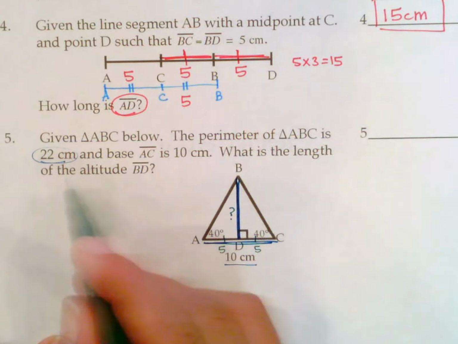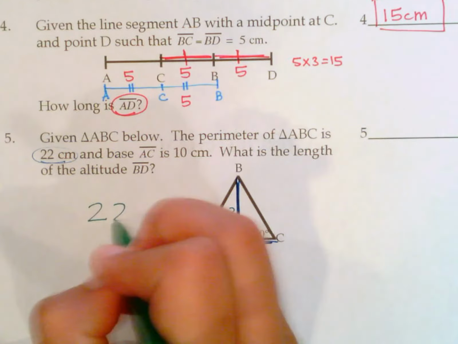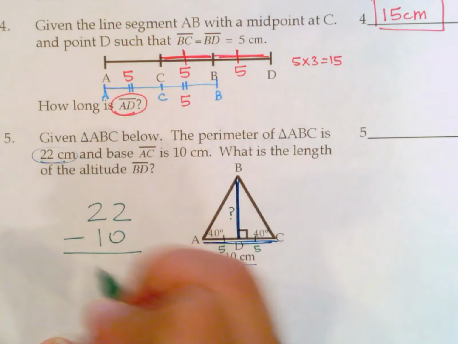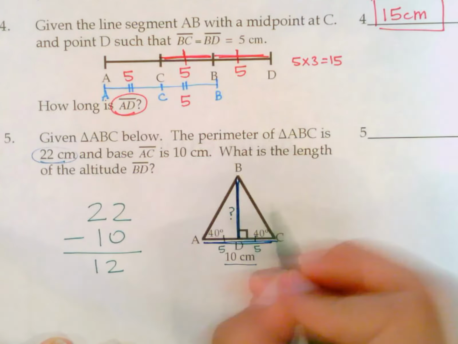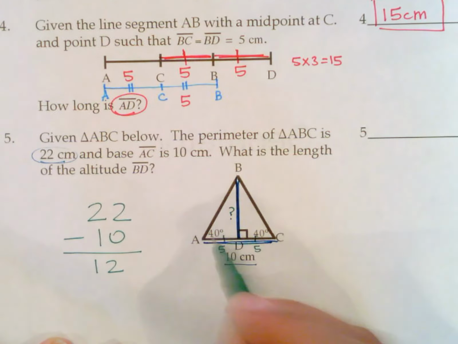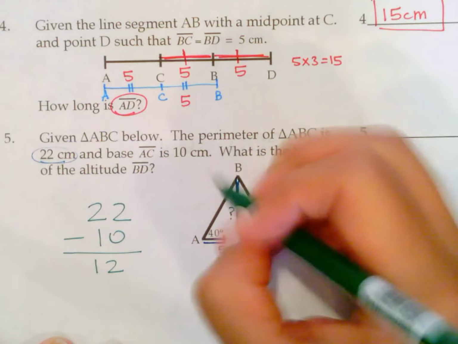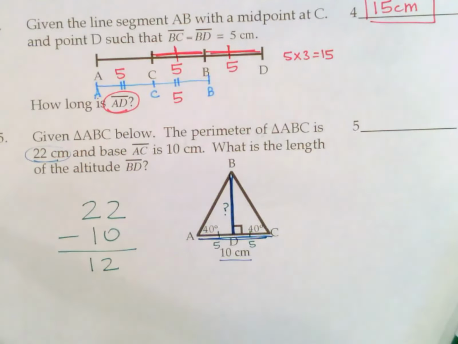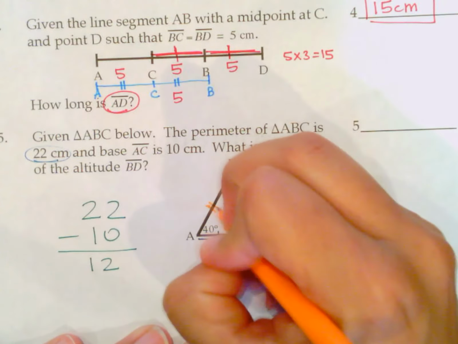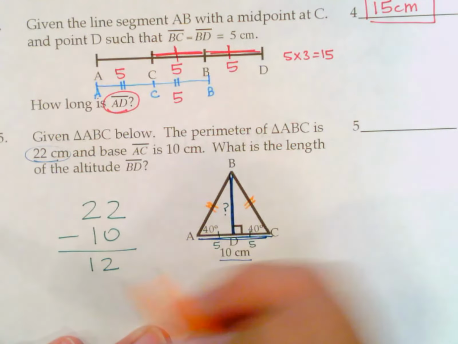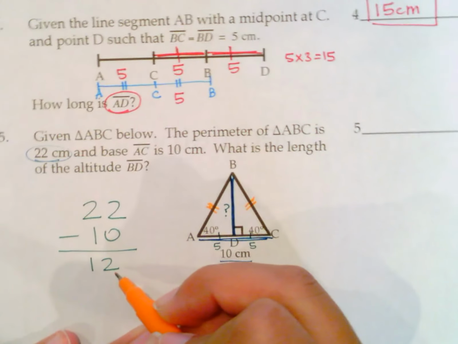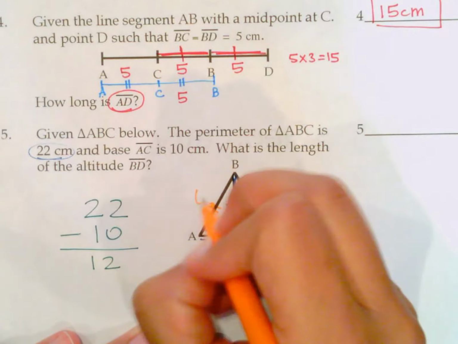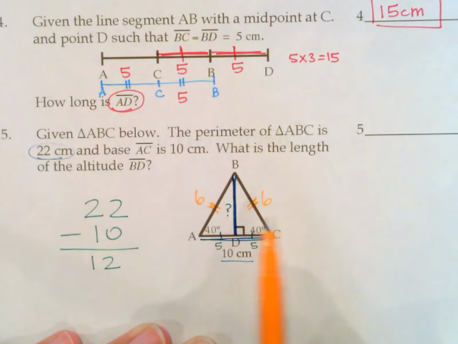And if we recall, the perimeter is 22. So I'm going to say 22 minus the base of 10 leaves 12 to be split here. And as we can see, this is a 40 and 40, so this is an isosceles. So that tells me that these two sides are the same, and they have to be split to make 12. So this must be 6, this must be 6. So 6 plus 6 is 12, 12 plus 10 is 22. So we know we're good there.